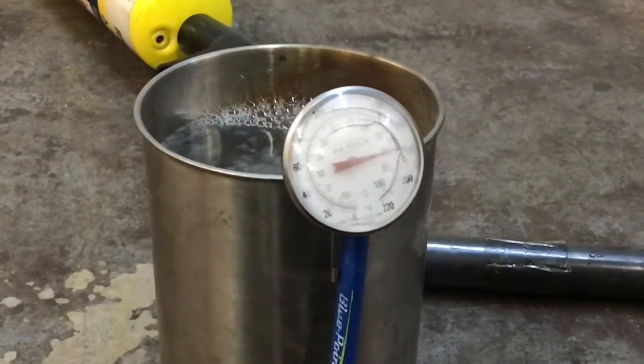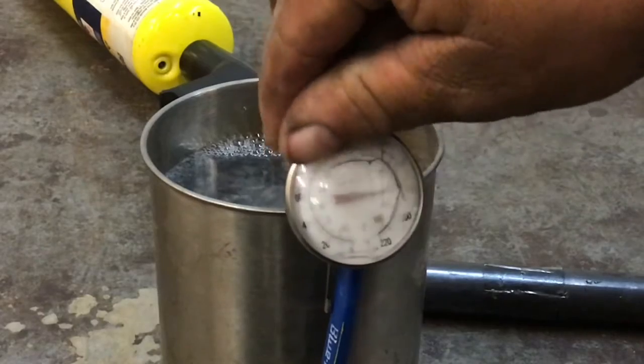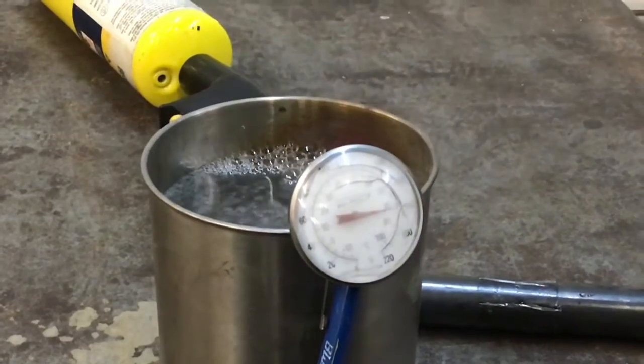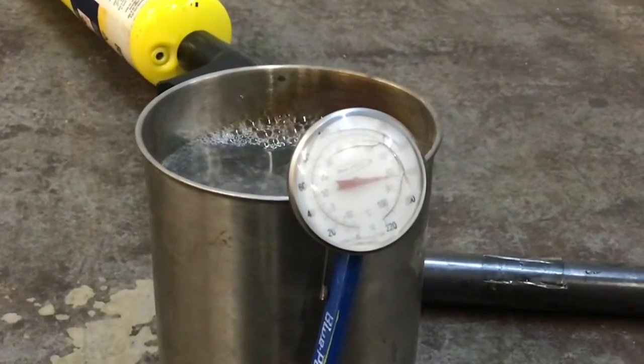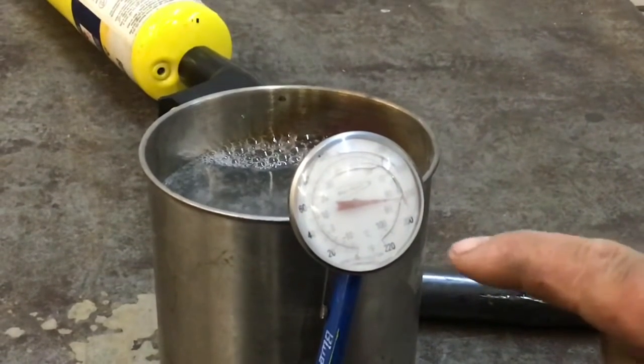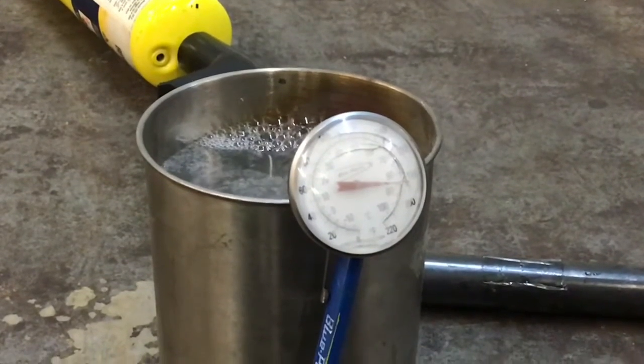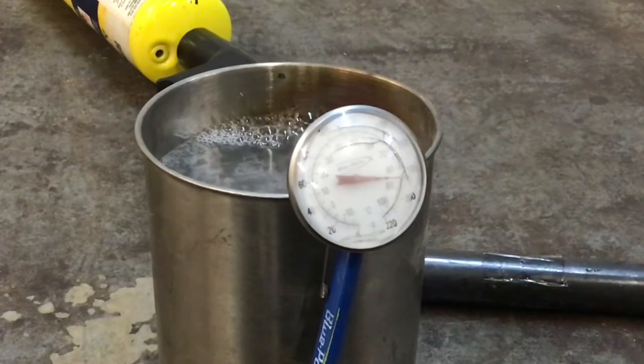Sorry we're having trouble seeing this. As it turns out, this thing is getting a little bit of moisture on the inside, probably something to do with the crack on my lens. So 200 degrees should be about right there. So we're getting close to the boiling point of water.